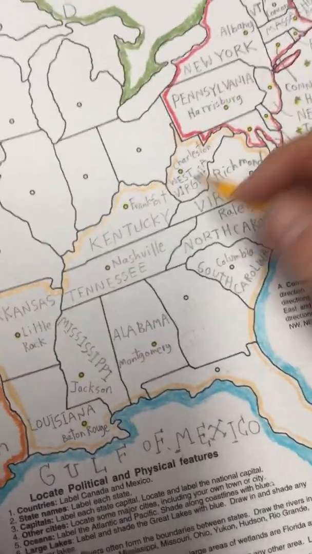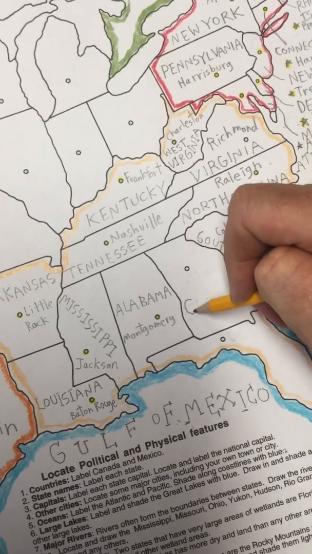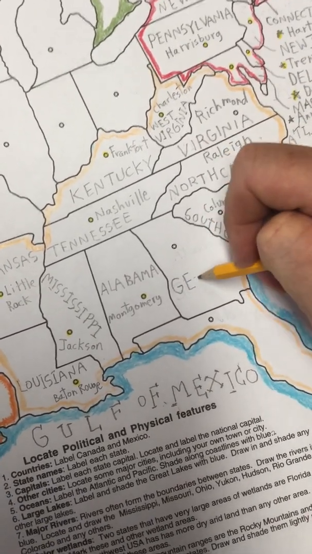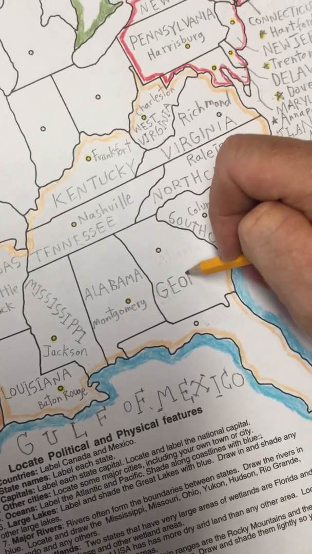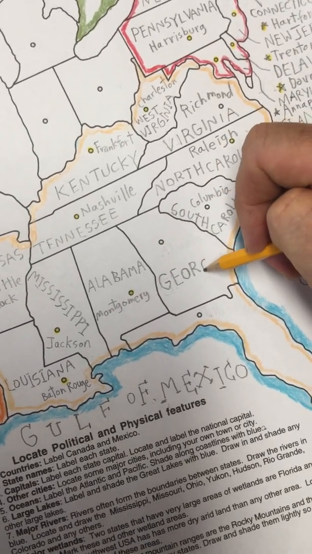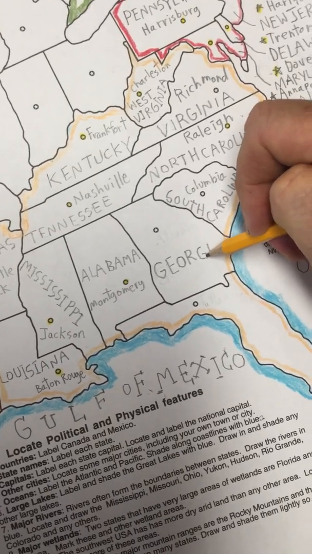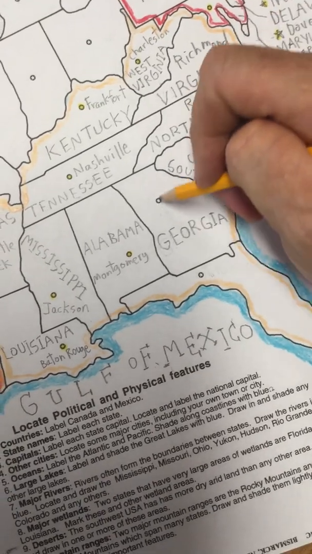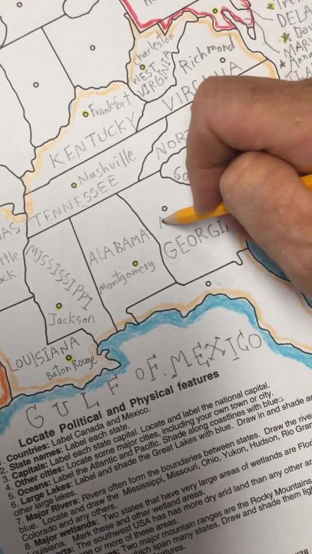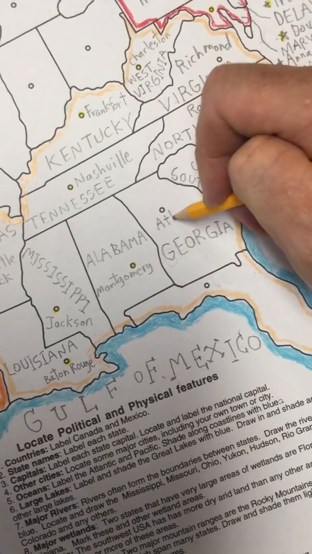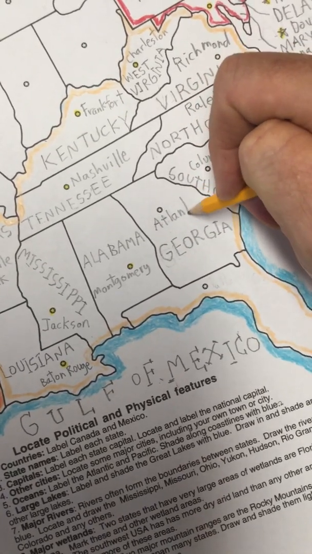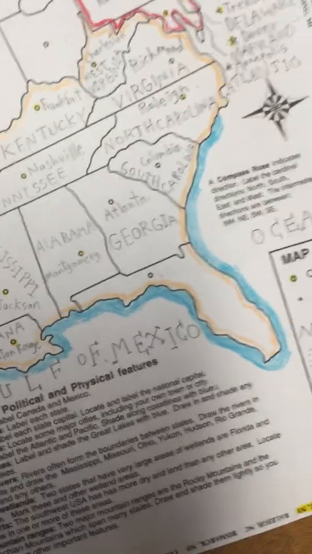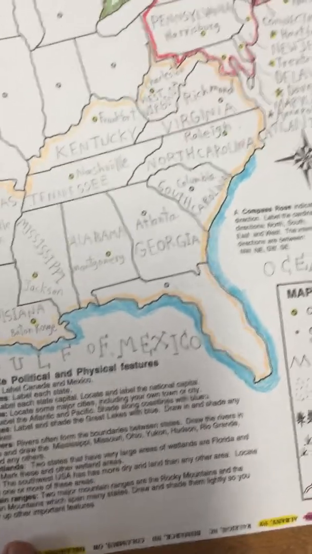All right, Georgia. That should be no problem. Georgia. And the capital, I don't think it'll fit just right below, Atlanta. Excellent. Okay, we've only got one more state in the Southeast, and that would be Florida.